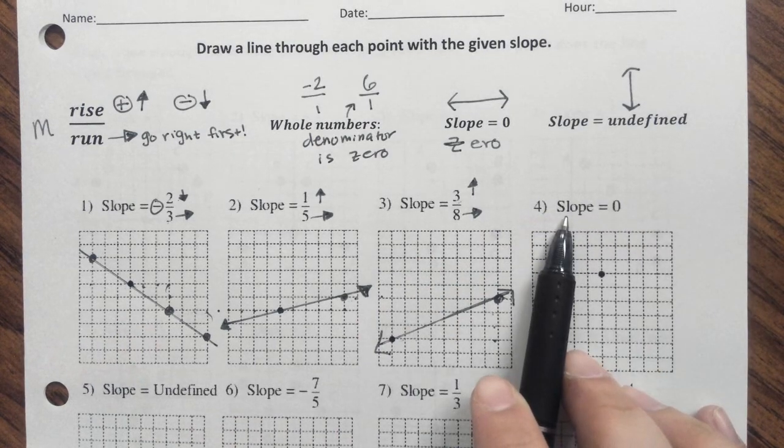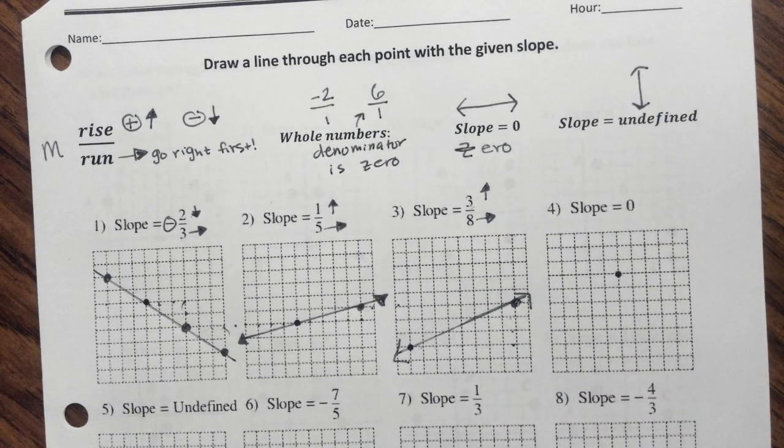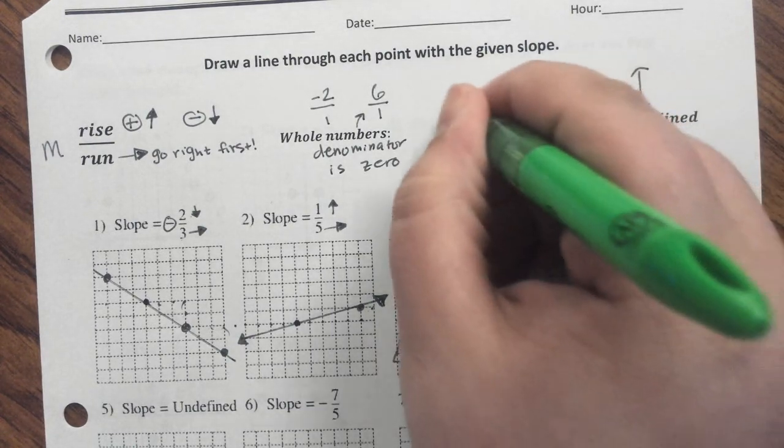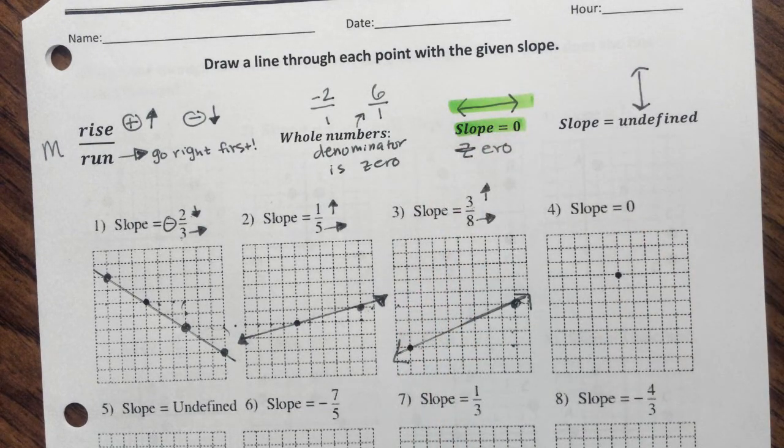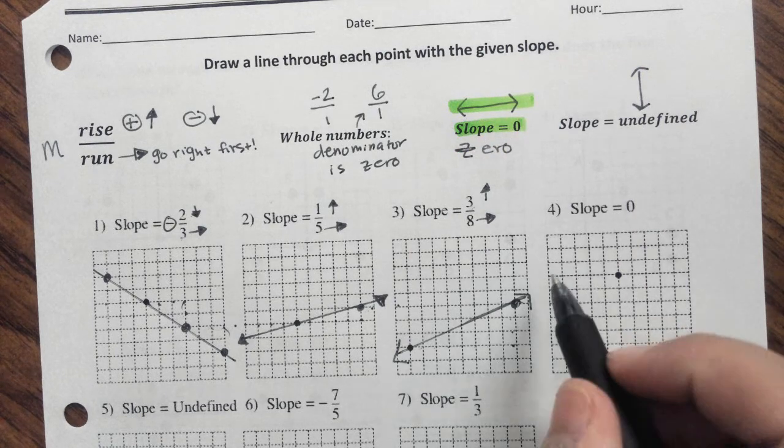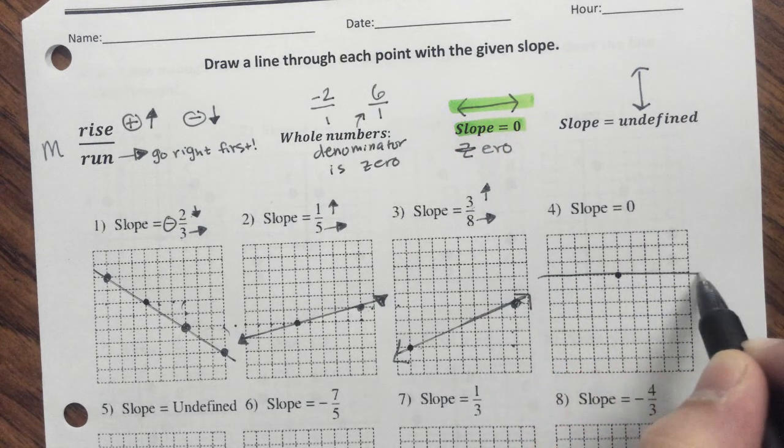This says that the slope is 0. Please remember that if the slope is 0, your line is straight side to side. So we're just going to draw a horizontal line that goes through that ordered pair.